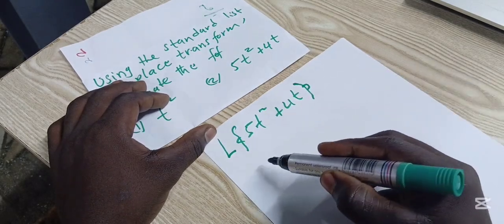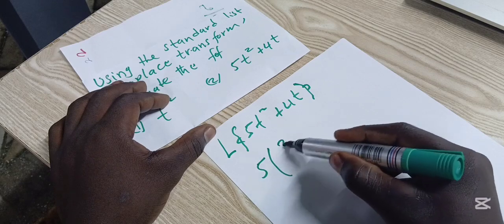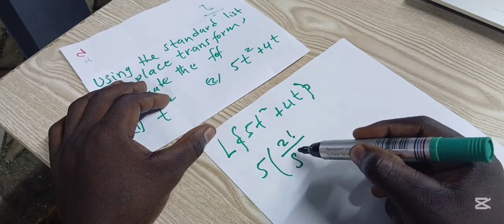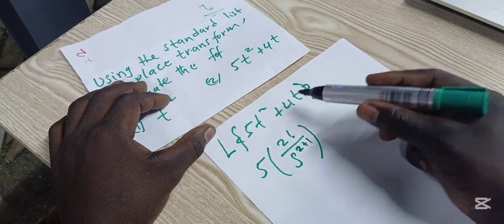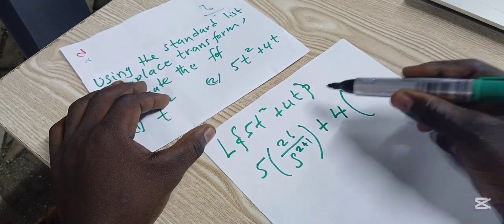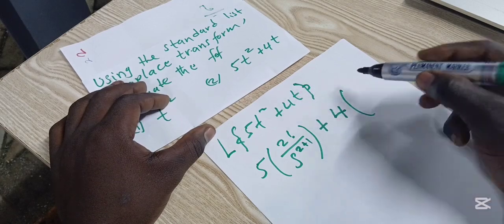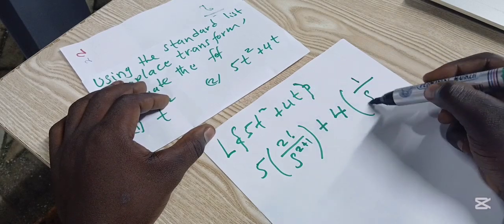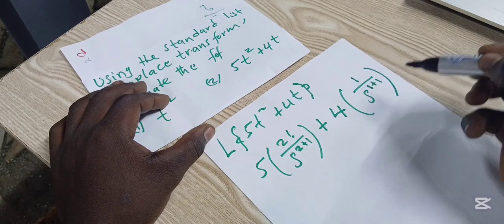So we are simply going to write 5 times the Laplace transform of t squared, which is going to give us 2 factorial out of s power 2 plus 1. Then we bring our plus 4 into bracket. What's the Laplace transform for t? t is to the power 1, so our n here is 1. So 1 factorial out of s to the power n plus 1, our n is 1, plus 1.